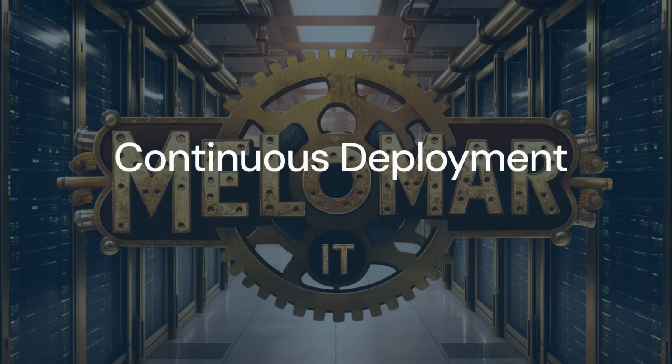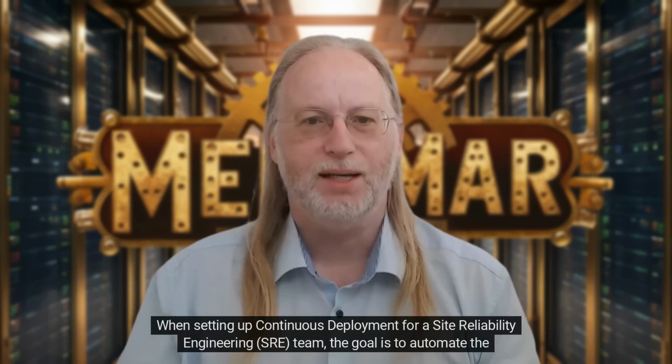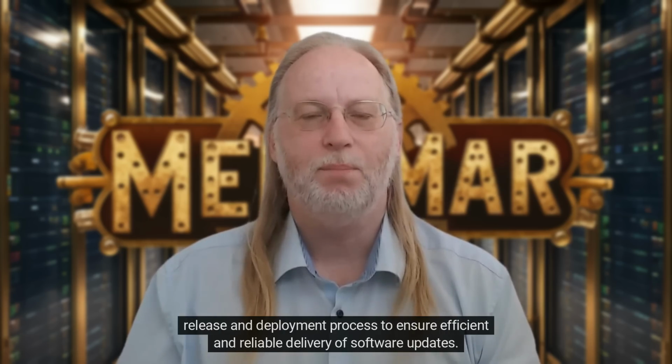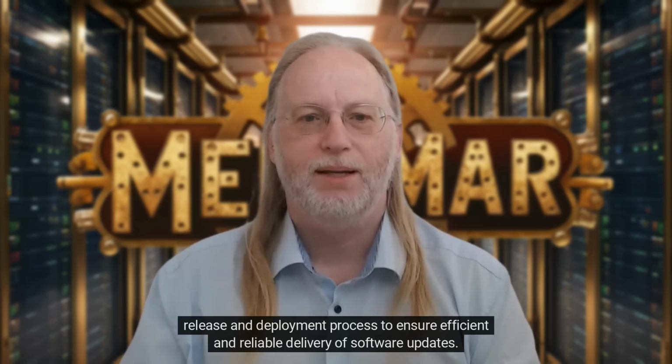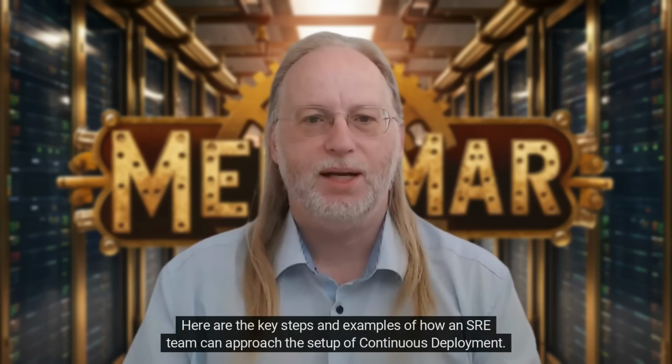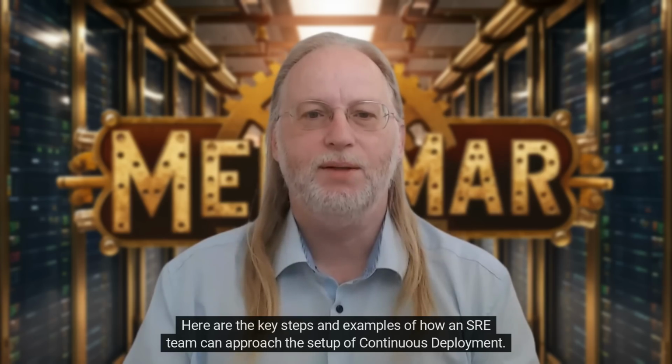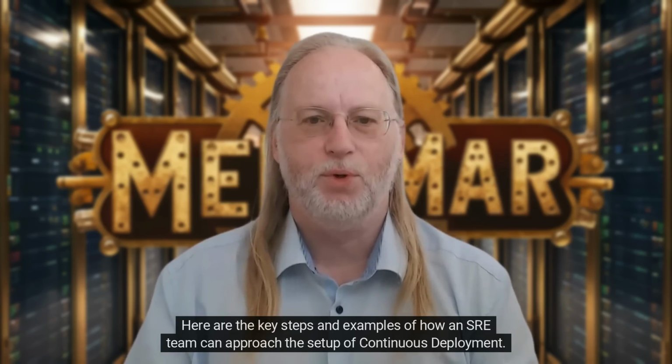Continuous deployment. When setting up continuous deployment for a site reliability engineering (SRE) team, the goal is to automate the release and deployment process to ensure efficient and reliable delivery of software updates. Here are the key steps and examples of how an SRE team can approach the setup of continuous deployment.